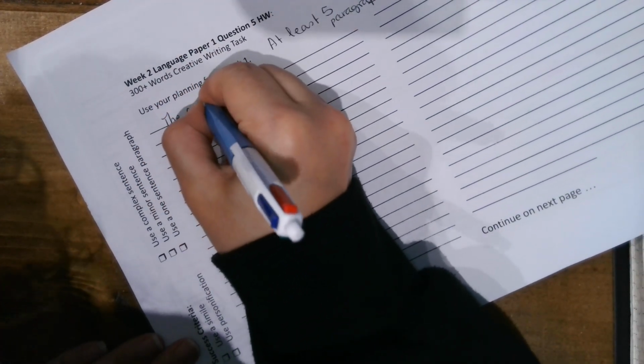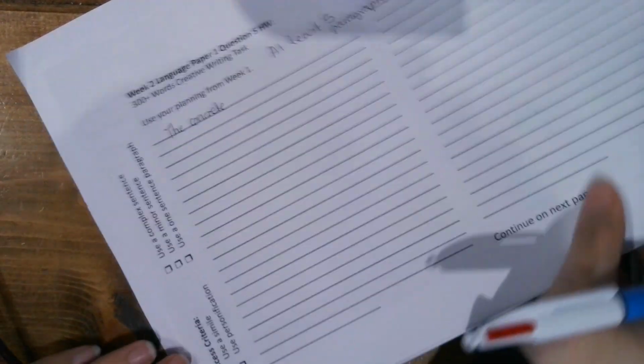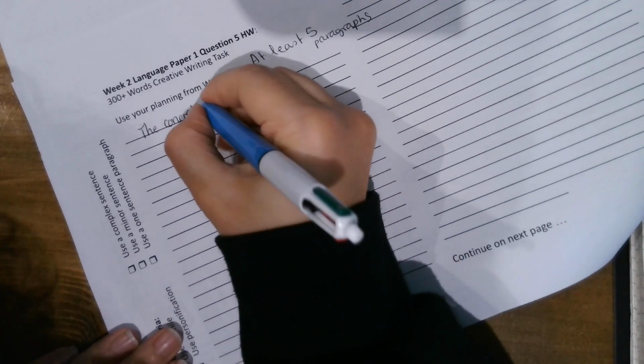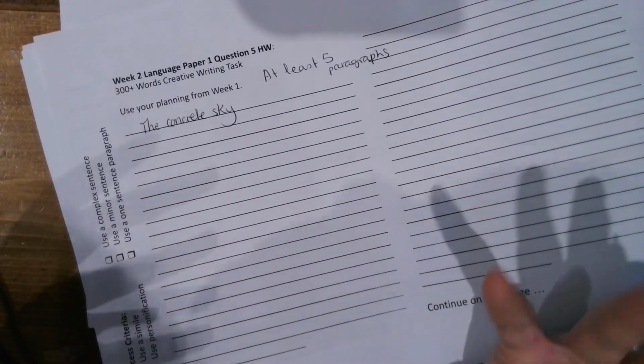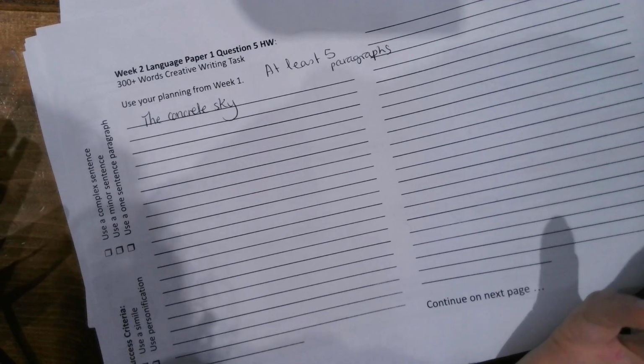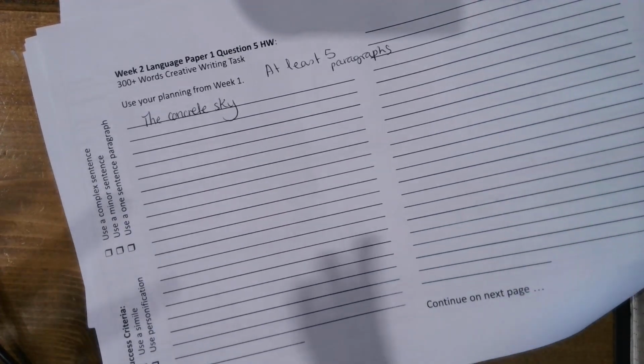The concrete sky. Now, Year 10, if you can come up with another idea that's like the idea of concrete, think of something grey and heavy and weighing down.